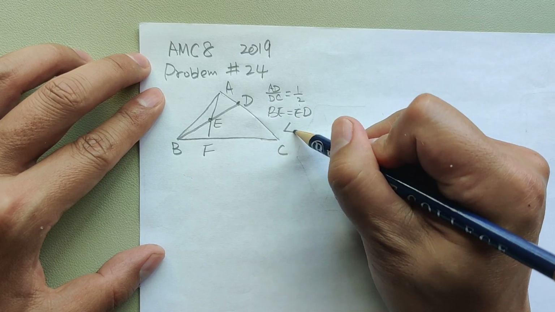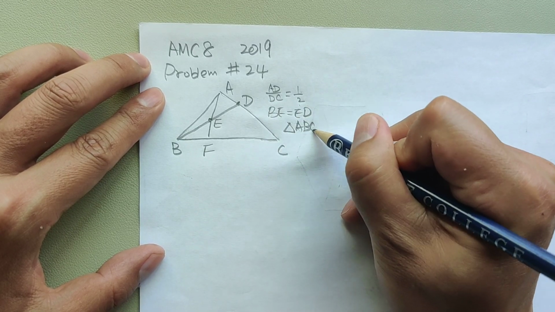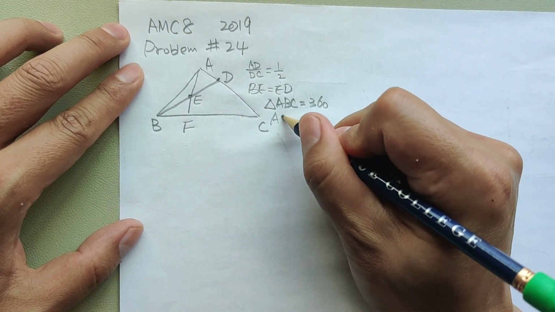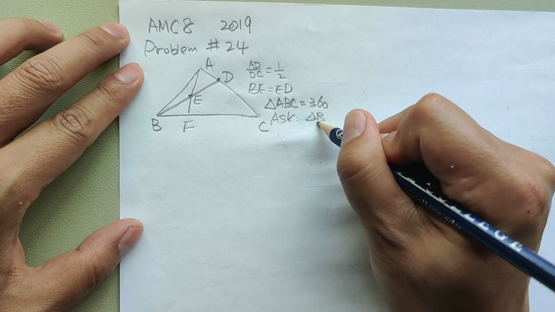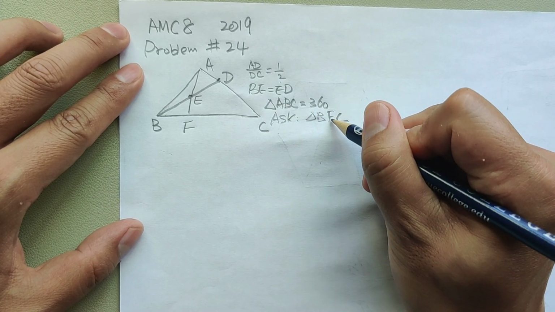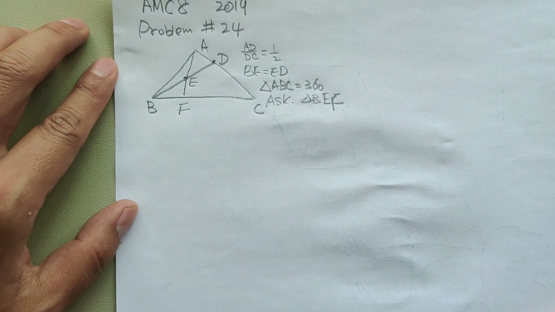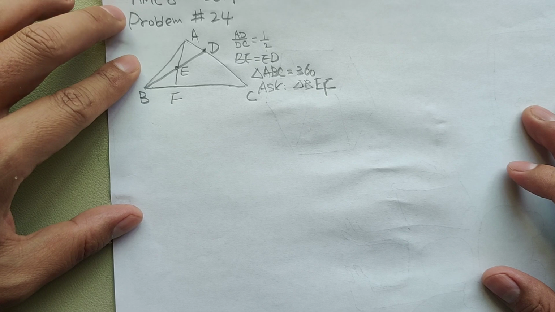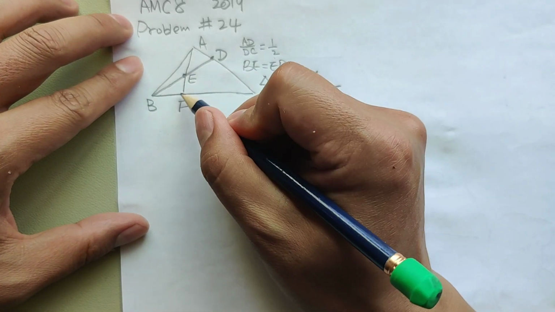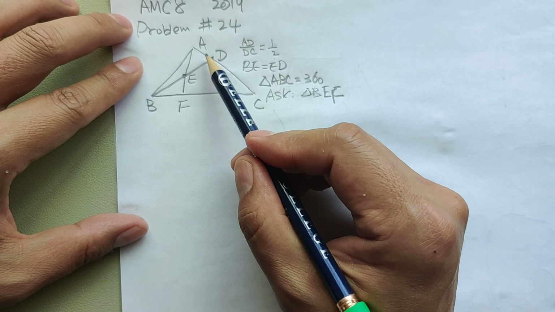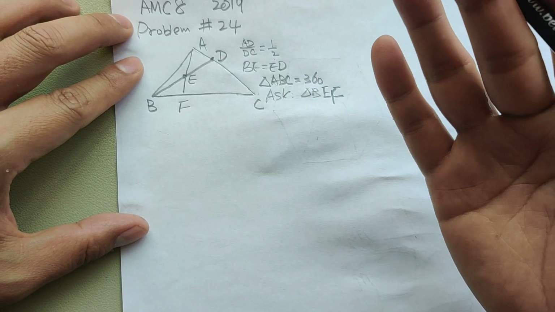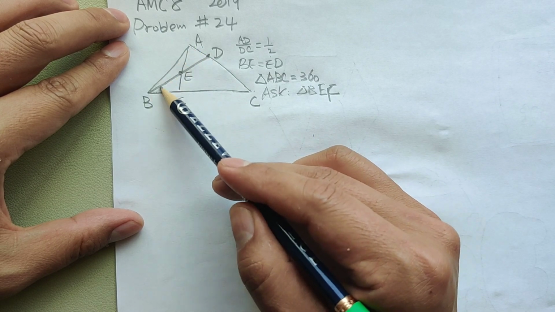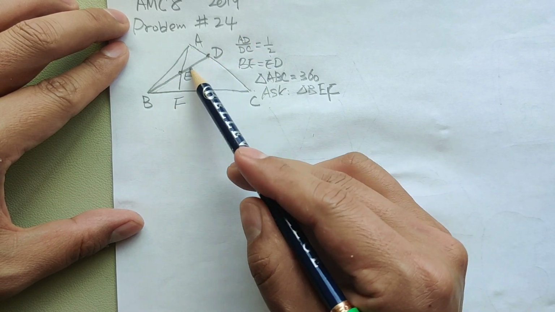And we know the area of triangle ABC. Ask for the area of triangle BEF. So, hint, right? AD to DC is 1 to 2. That tells you that you can easily calculate the ratio of the areas of ABD versus BCD.